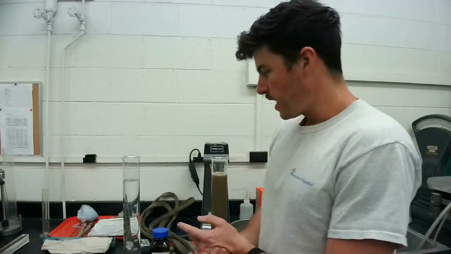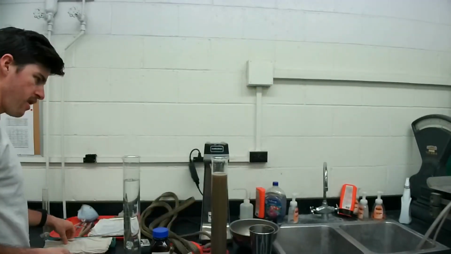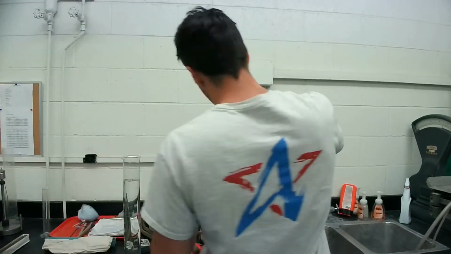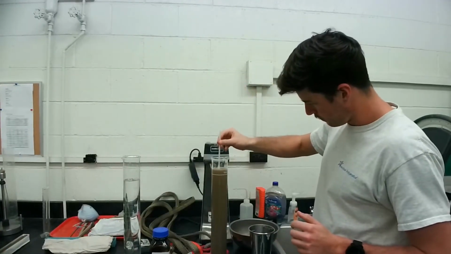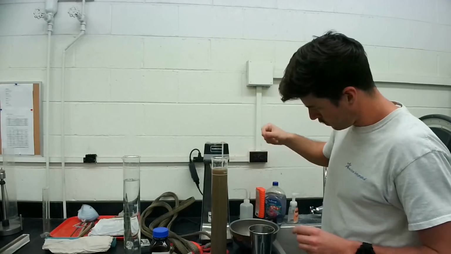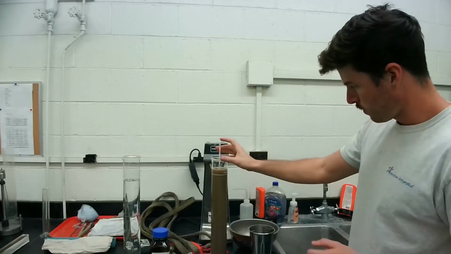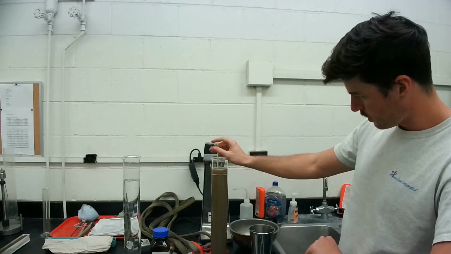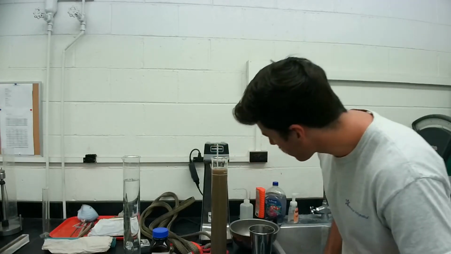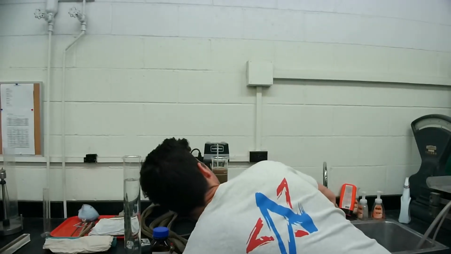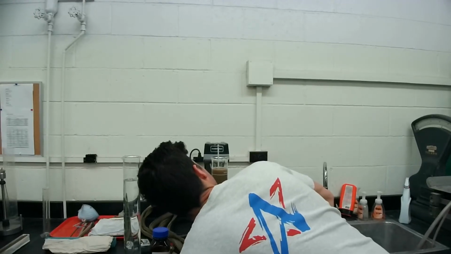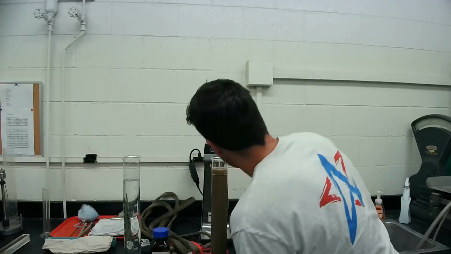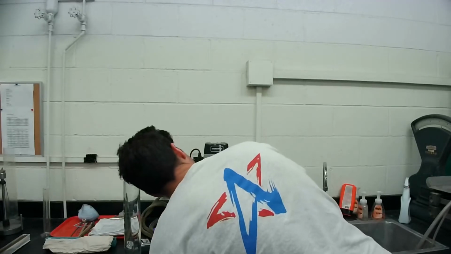And we want to take hydrometer readings at a quarter of a minute, which is about right now. Just want to stabilize it there. So it was 1.023.